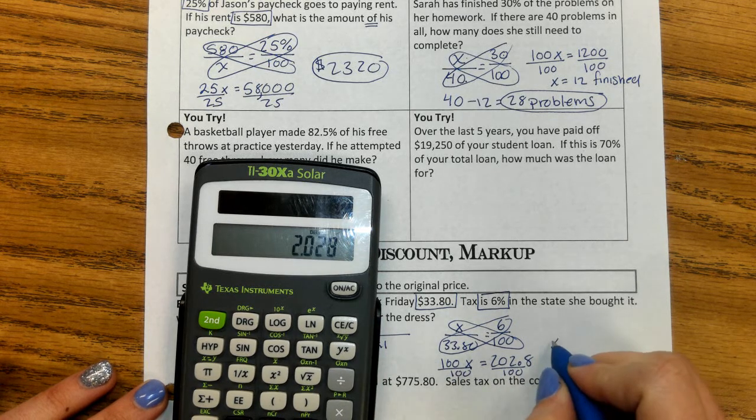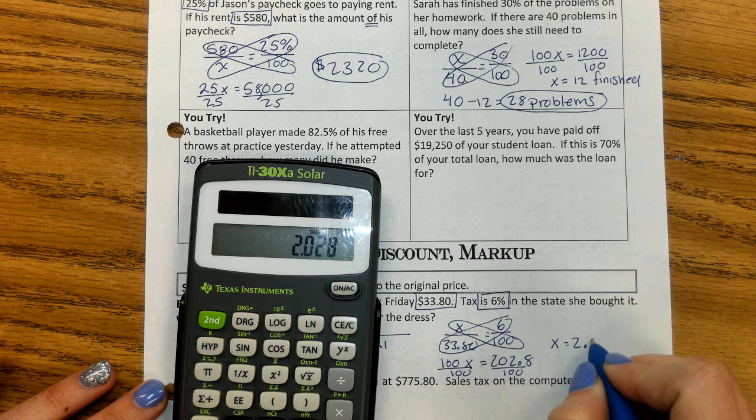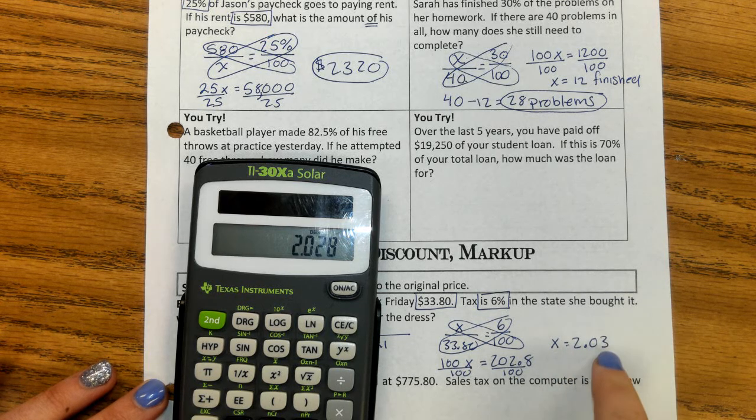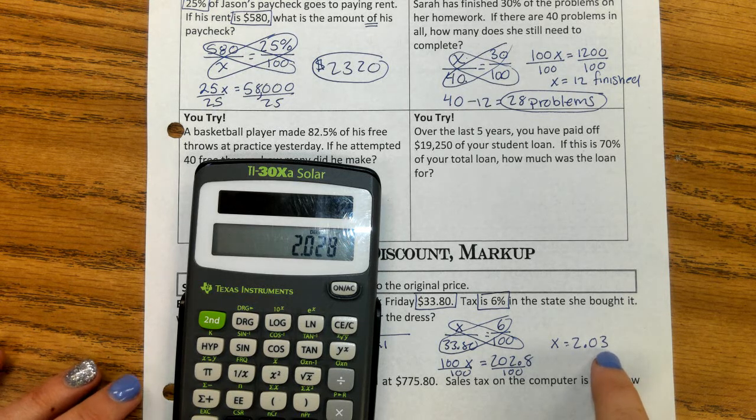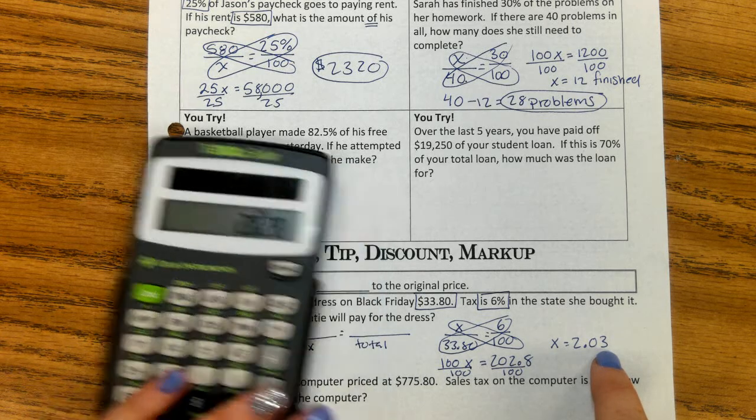And you get that the tax is $2.03. We always round to the hundredths place because we're dealing with money. And the lowest form of money is a penny, which is 1/100th of a dollar.